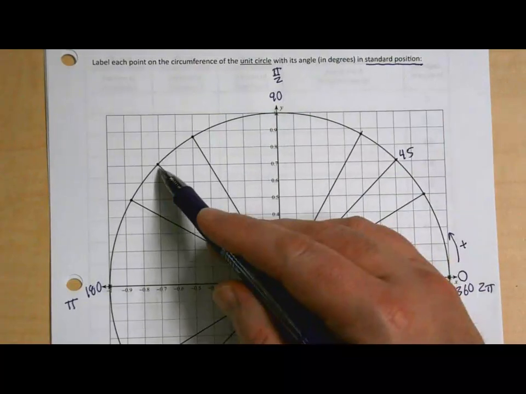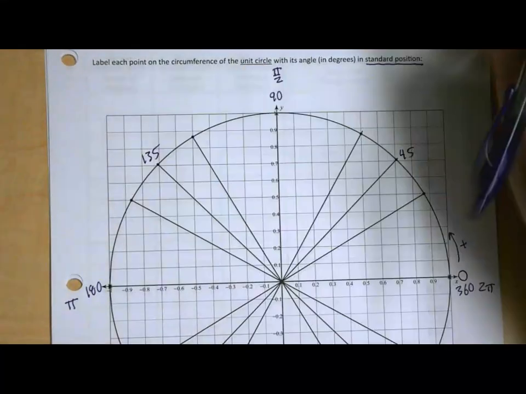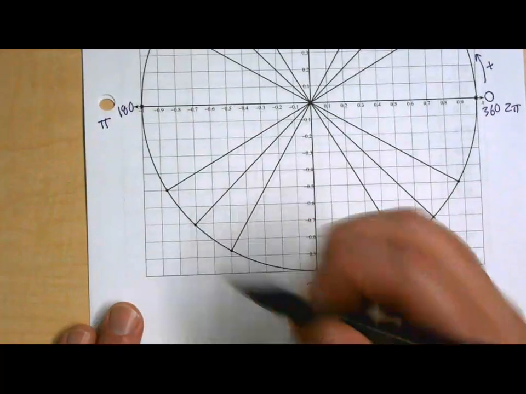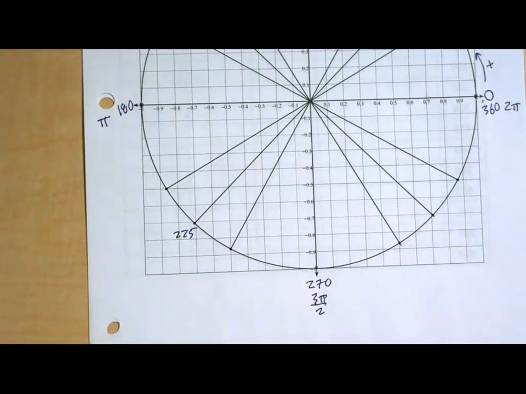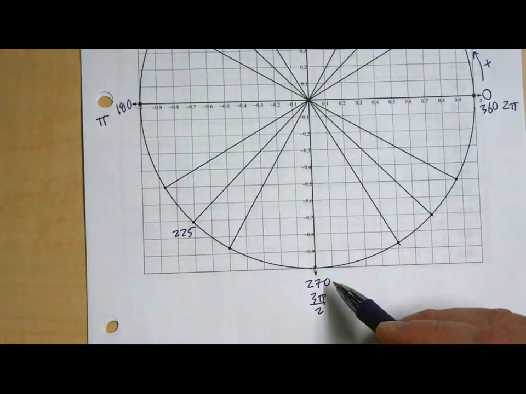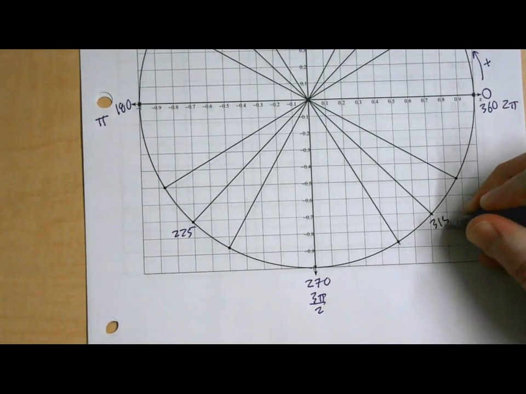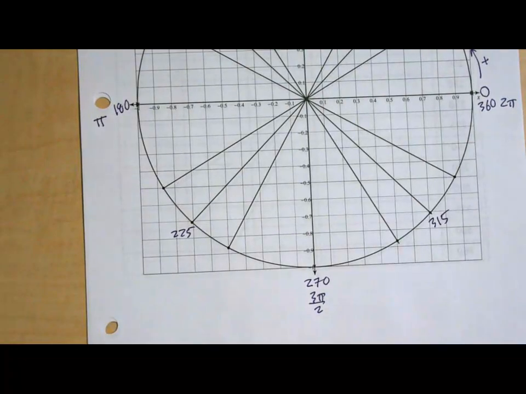Another 45 past 90 would be 135. When we get to 180, another 45 past 180 gets us to 225. And then we get to 270, and another 45 past 270 gets us to 315. And then another 45, and we're back at 360.